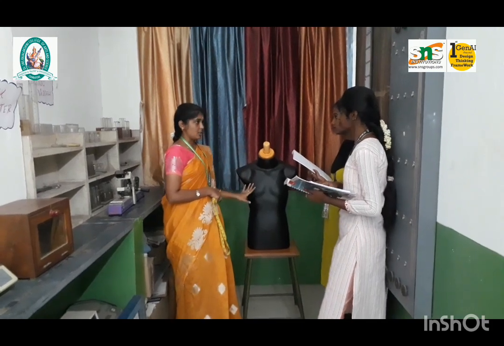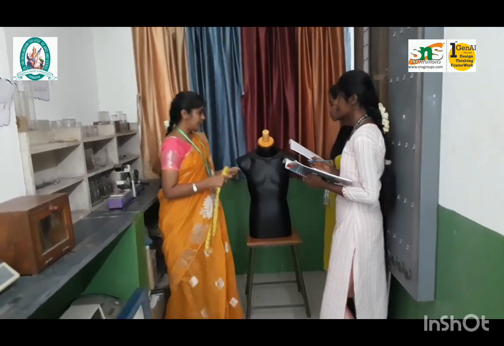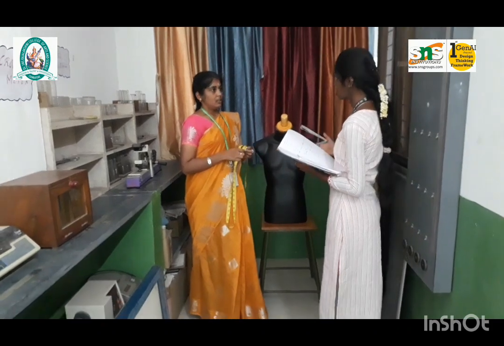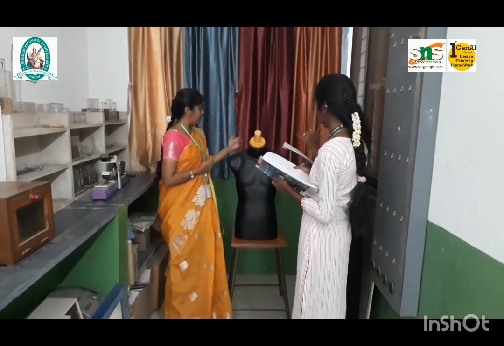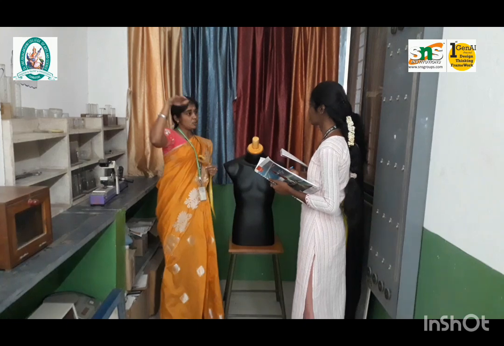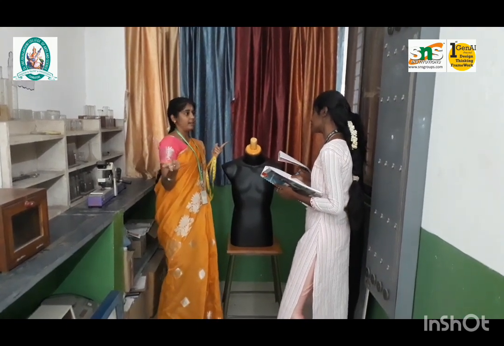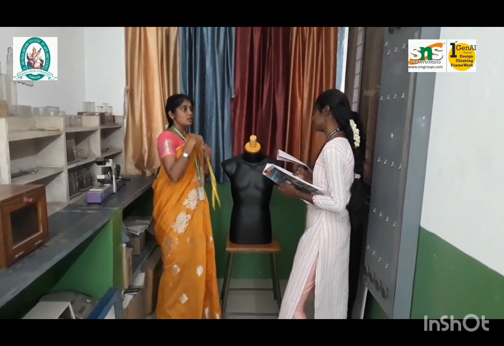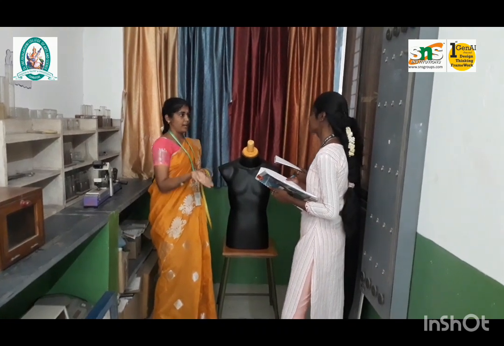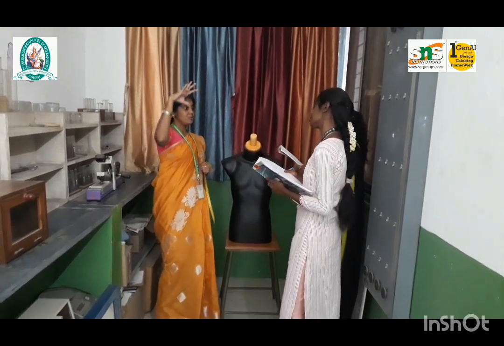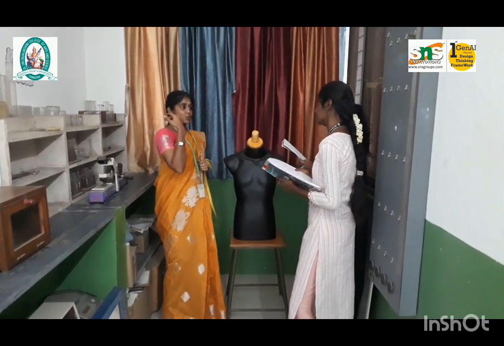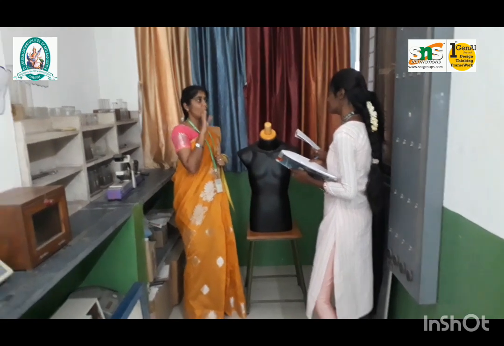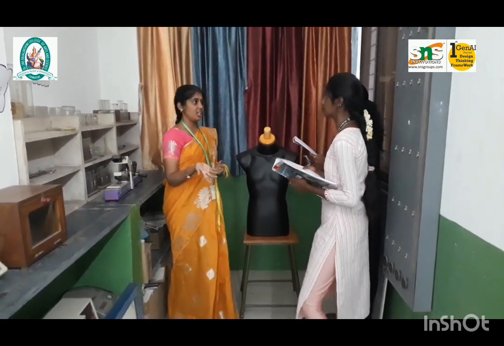So these are the main measurements. Any other doubts? Even the size will vary from body to body. Yes, for men it will vary based on their height. If someone is very tall, their shoulder measurement may be very small. If someone is very short, their shoulder measurement may be wide. Men have broad shoulders, so their measurements will be different from women's. Some tall persons may seem to have very broad shoulders, but it's not always like that. So we have to take accurate measurements for men.